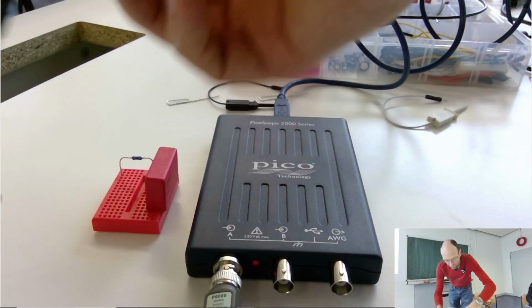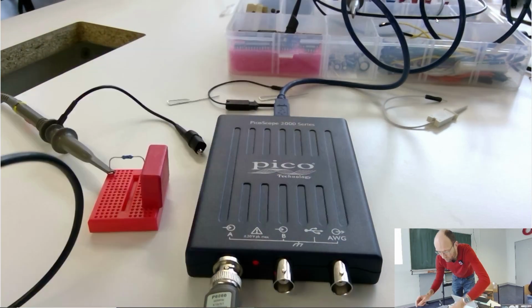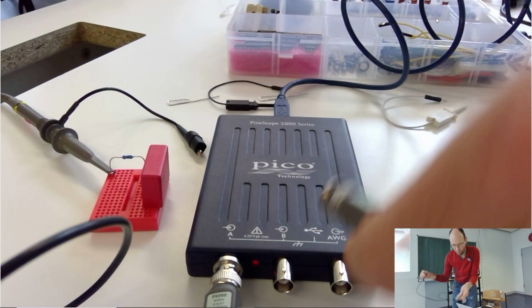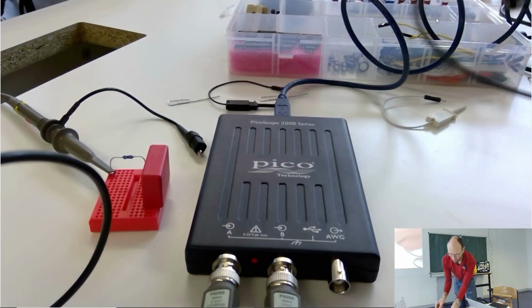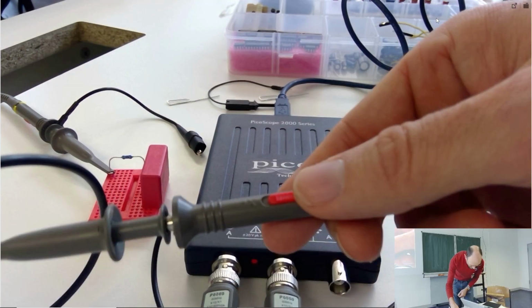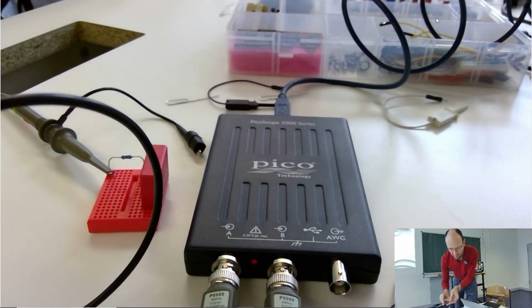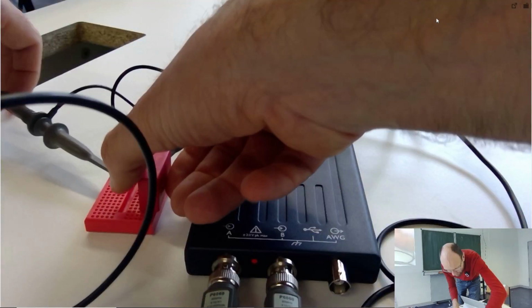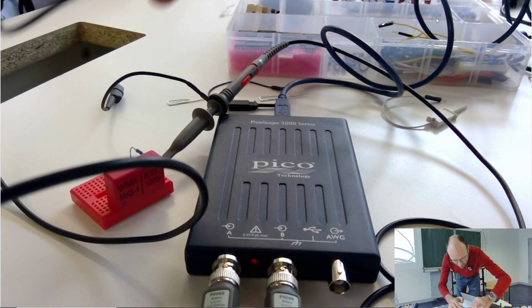So the input connects here, and the red cable is connected to the output. And both of these cables, I will check in a second, they have some switch here to switch between some attenuation of 1 and 10. And hopefully I will set both of them to 1. So let's check the other one here once again. Yeah, this is also set to 1.